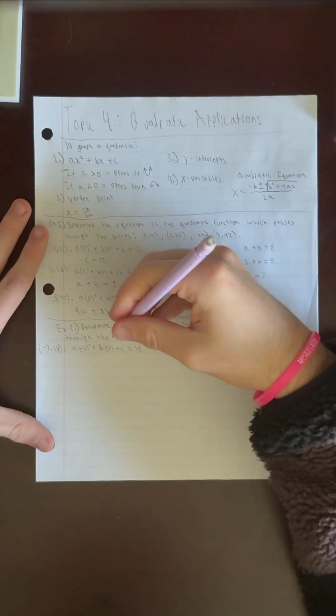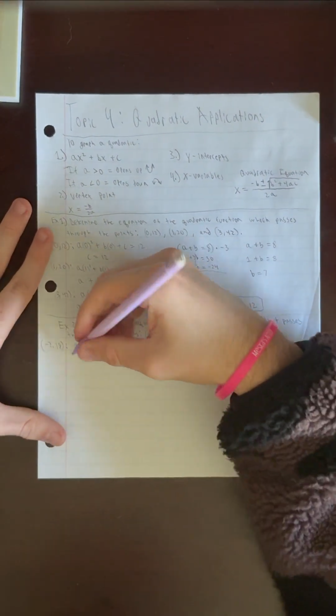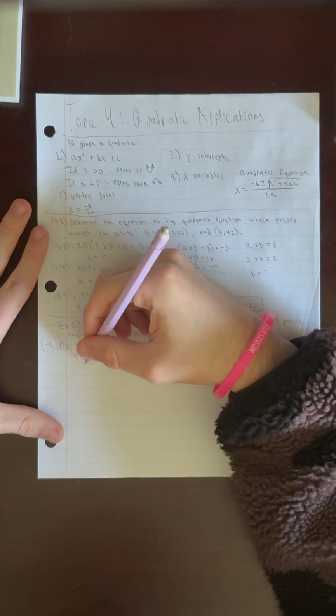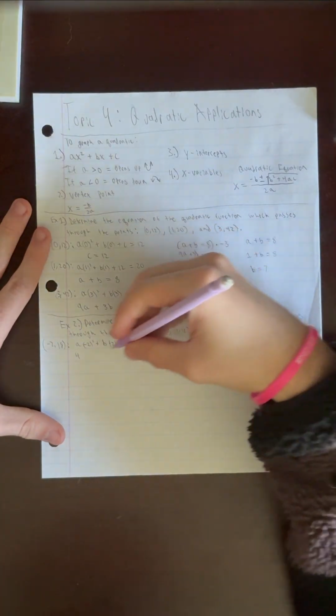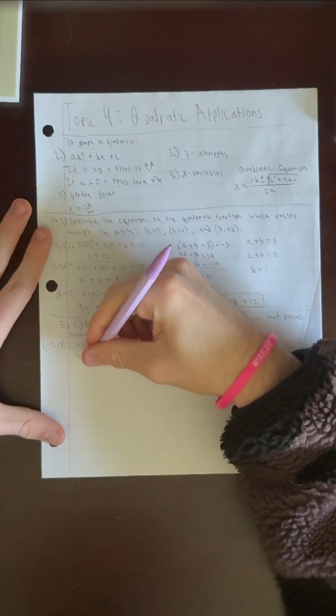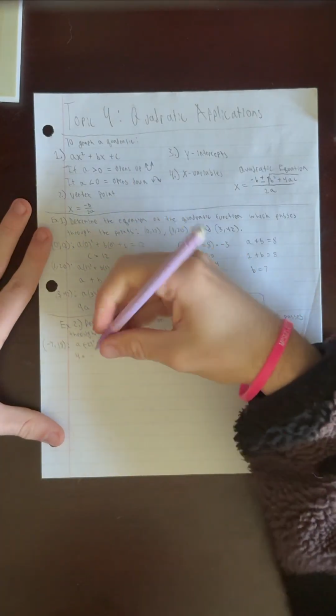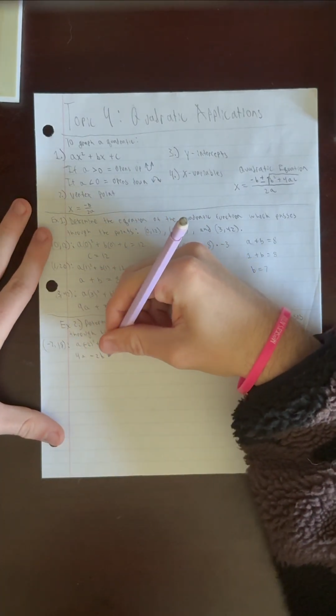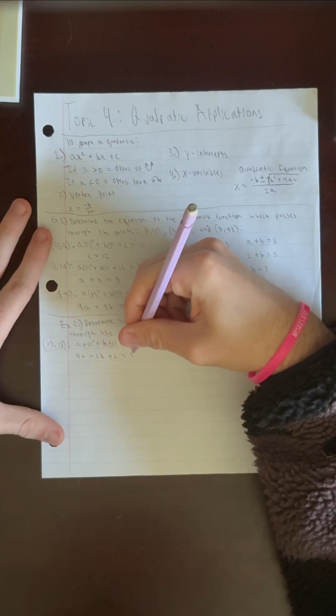Now simplify it. -2 times -2 is 4. So we have 4a minus 2b plus c equals 18.